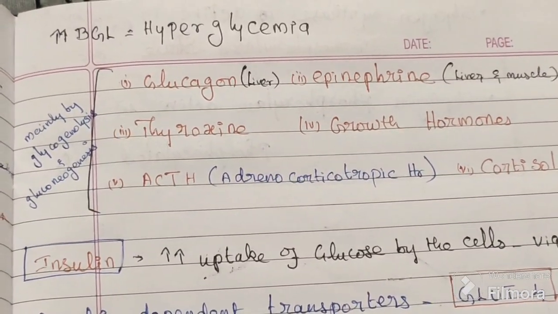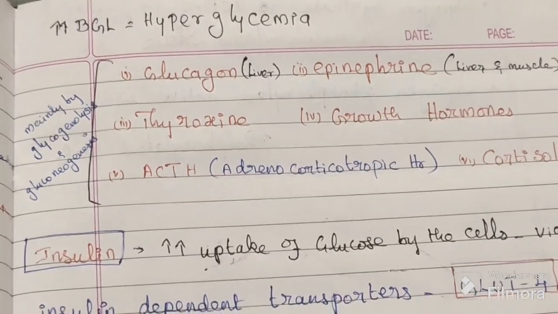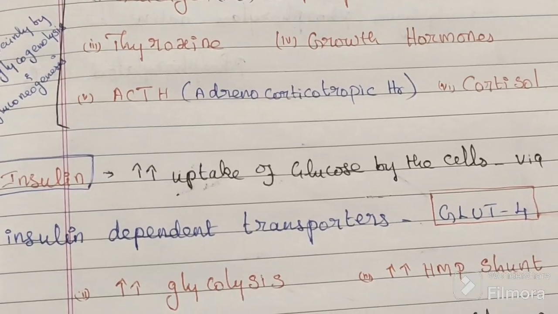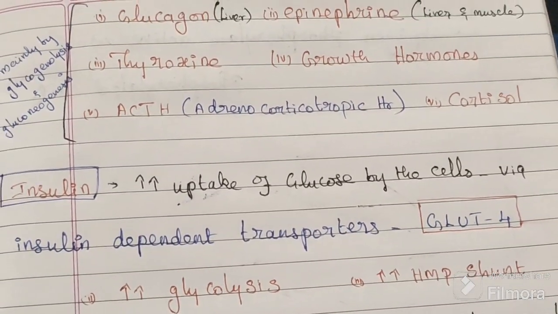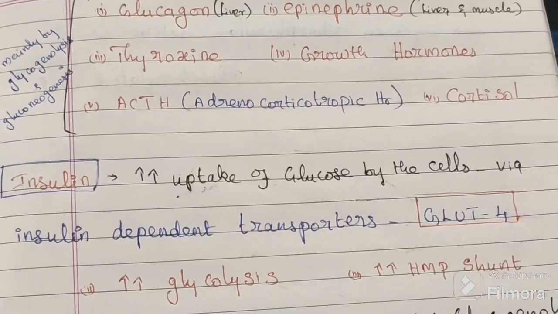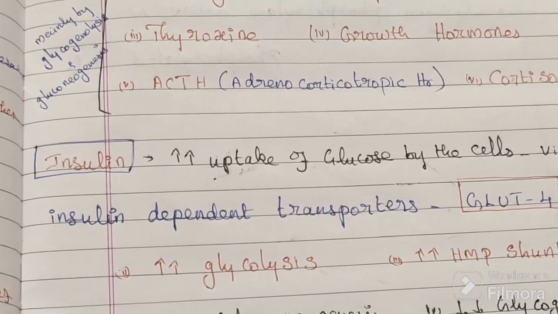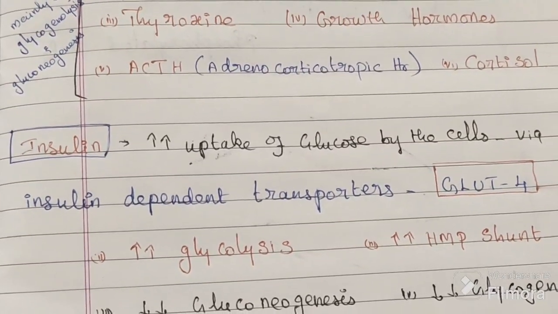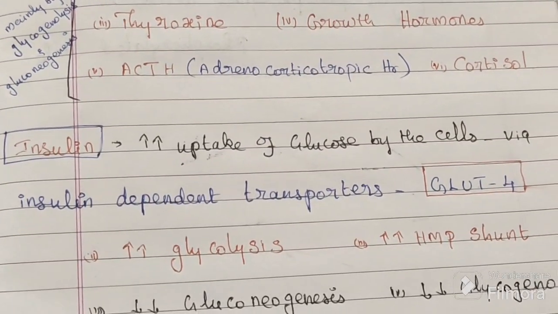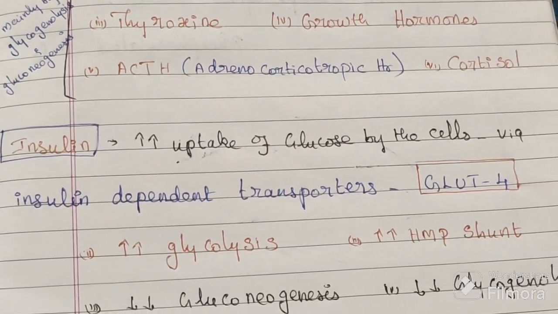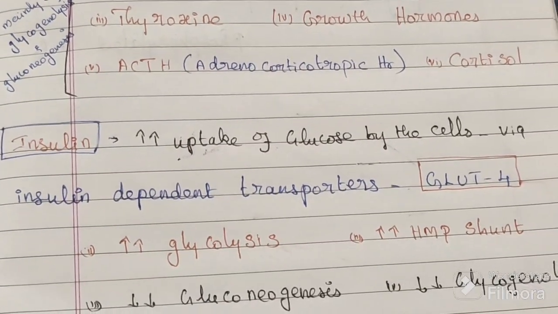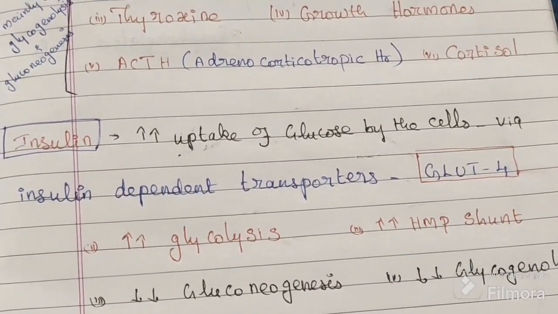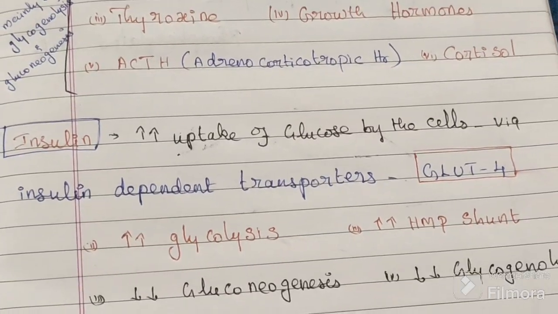Now, decreasing blood glucose level: insulin decreases blood glucose level via different mechanisms. First important is that insulin increases the uptake of glucose by the cell, via insulin dependent transporters, mainly GLUT4.